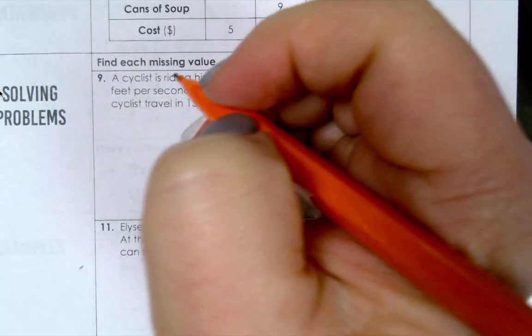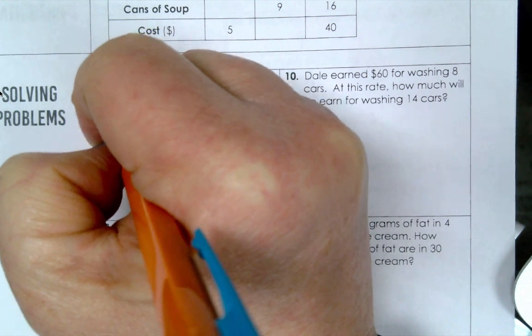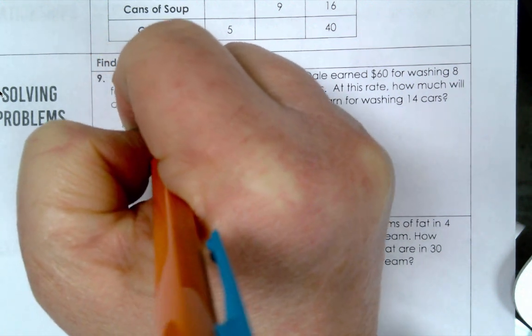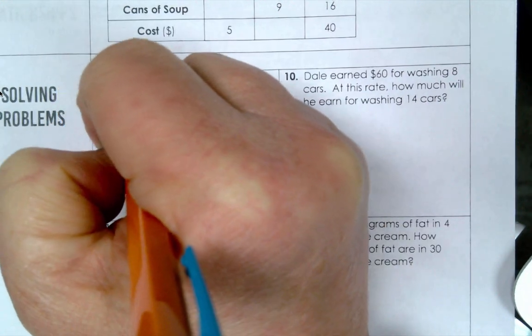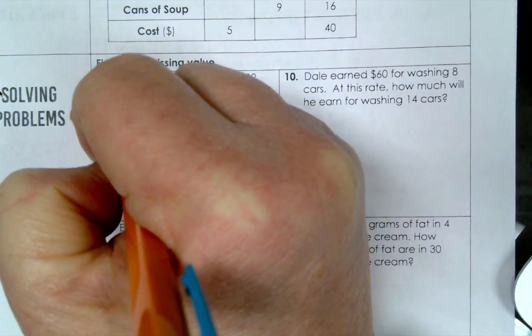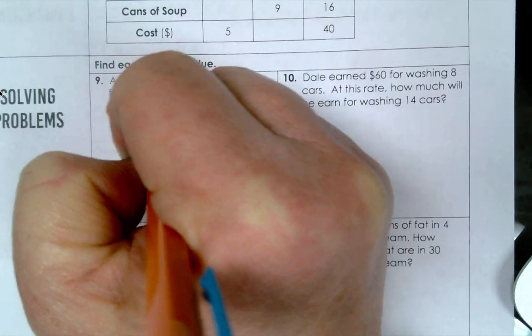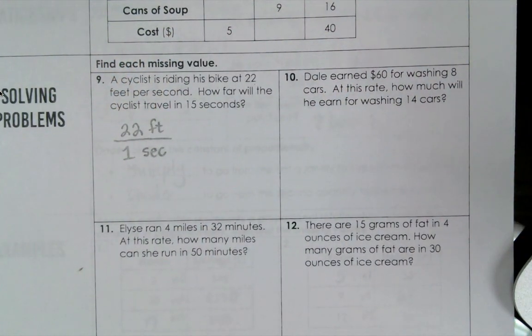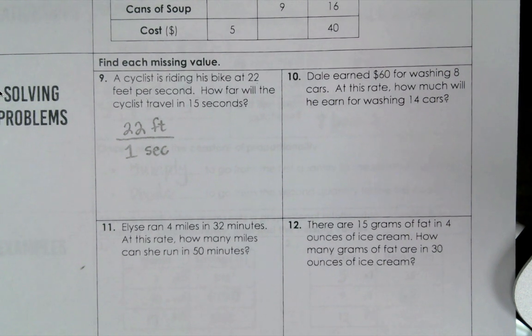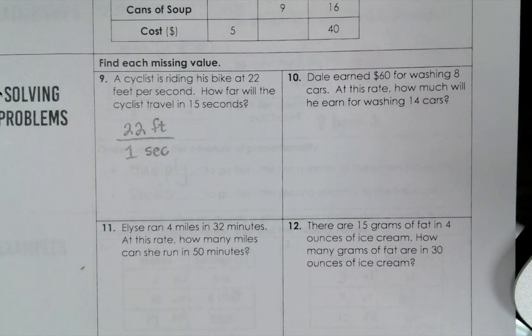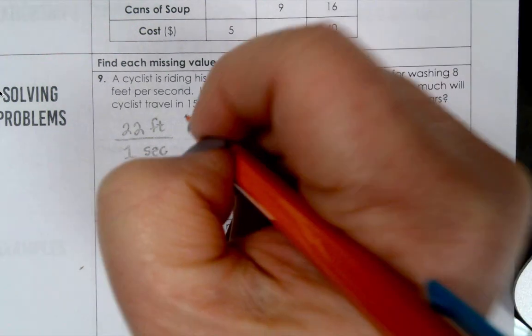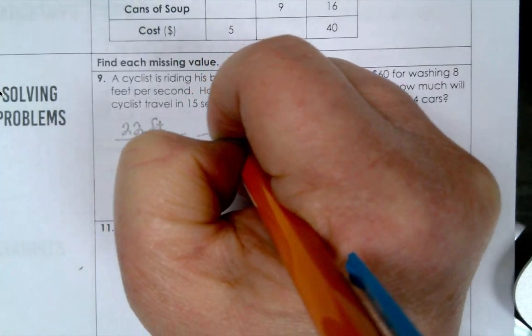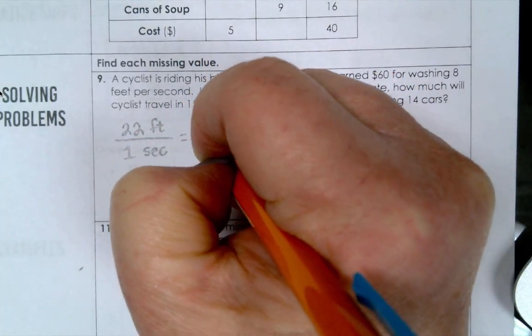So we're going to write our rate first. 22 feet in 1 second. Okay. So he's riding his bike at 22 feet per second. The question is, how far will the cyclist travel in 15 seconds? So we need to find a proportional relationship.